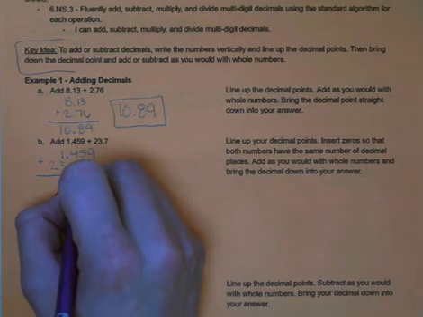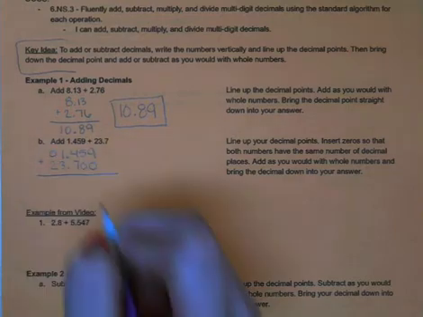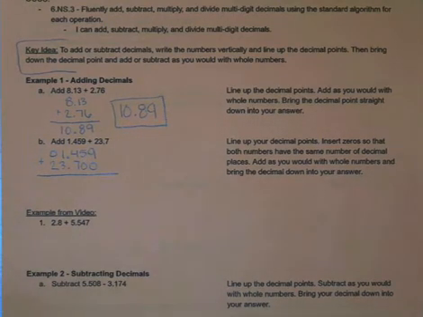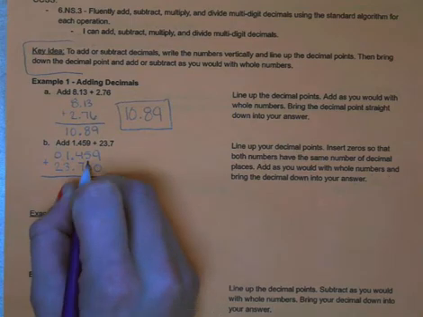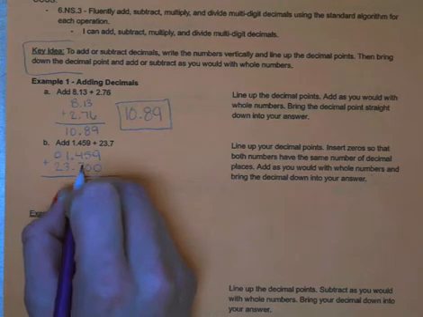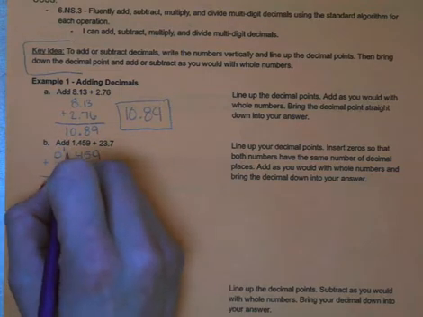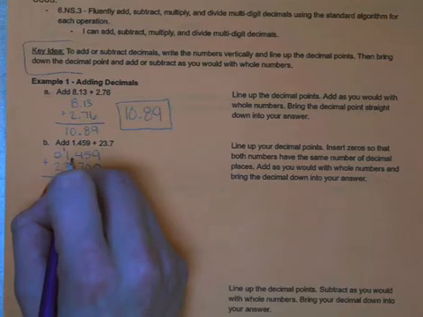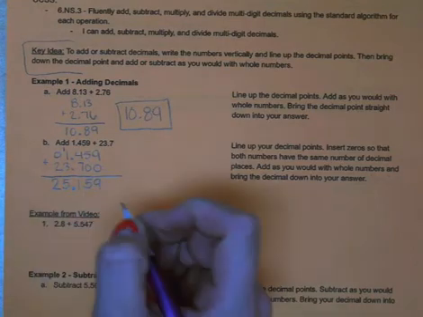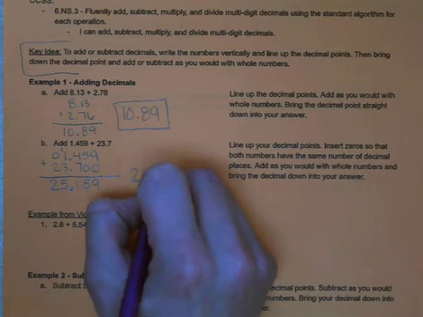So after the 7, we can add zeros here, and we can also add a 0 in front of the 1 so that it looks a little bit easier. 9 plus 0 is 9, 5 plus 0 is 5, 4 plus 7 is 11, carry. 3 plus 1 is 4, plus 1 more is 5, 0 plus 2 is 2, and you're going to bring your decimal straight down. So your final answer for example B would be 25.159.